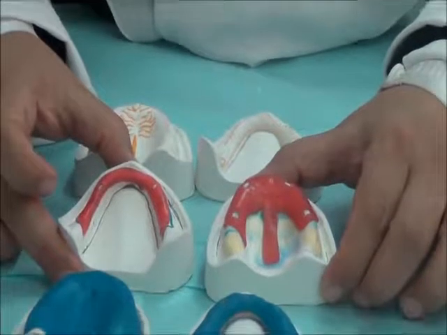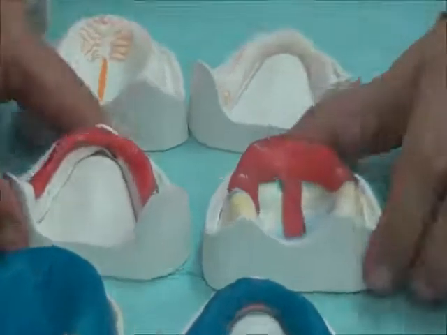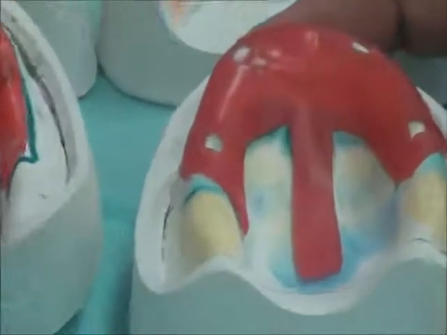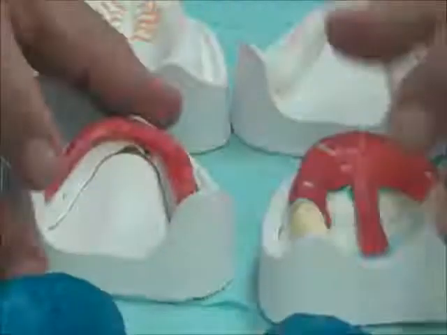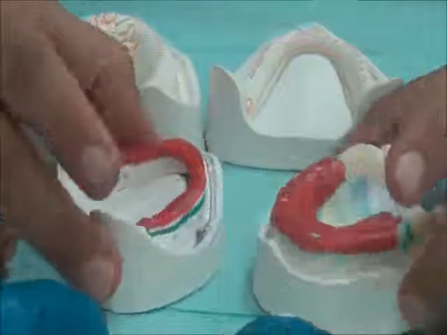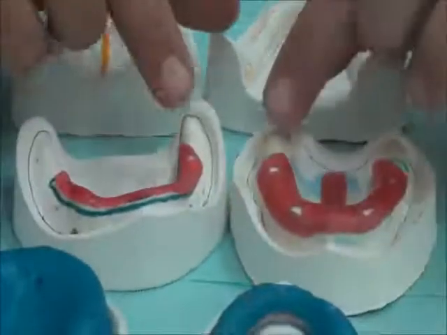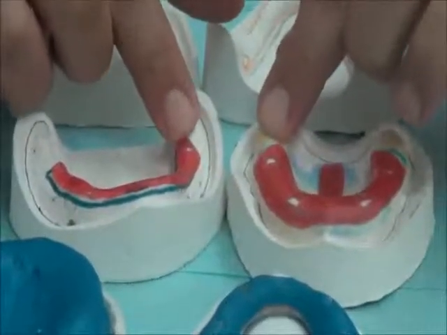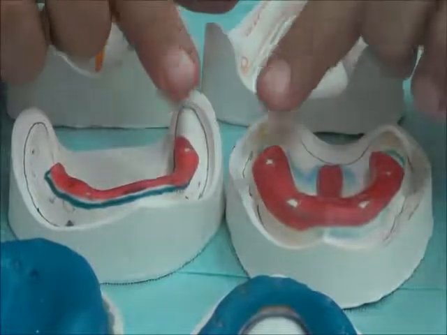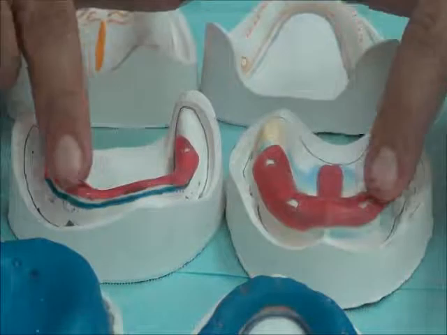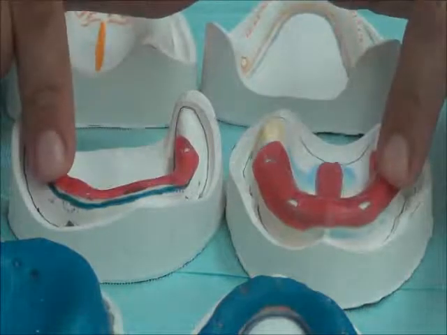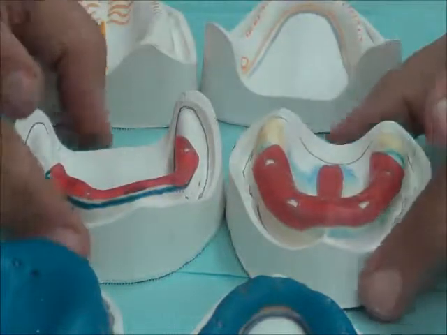And once I want to begin my impression, I remove the wax, and the impression material here will have sufficient space. While in the areas of support, the impression material will be closely and firmly pressed by the tray and the soft tissue, so these are compressed. While the areas where the wax was, it will be mucostatic, not mucocompressive.